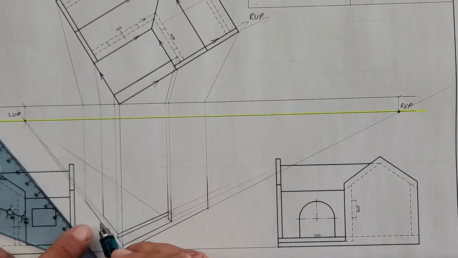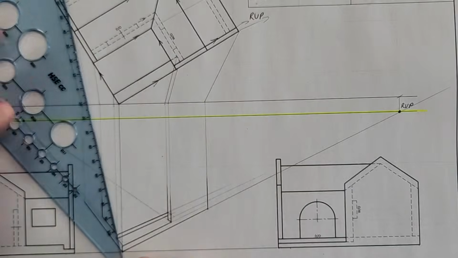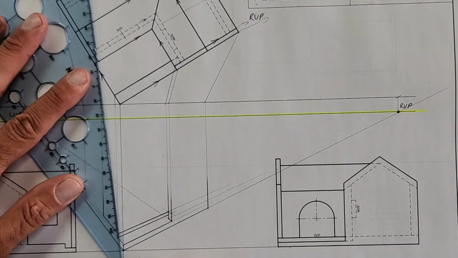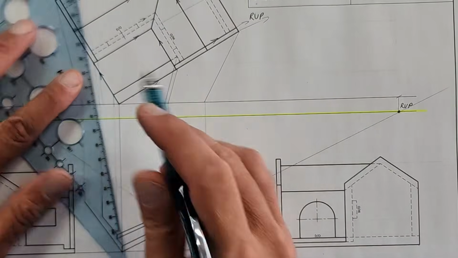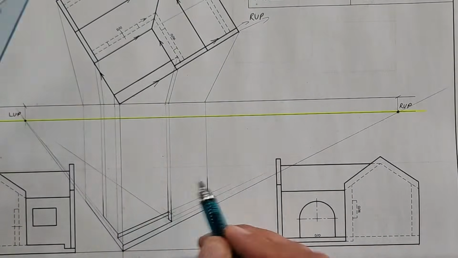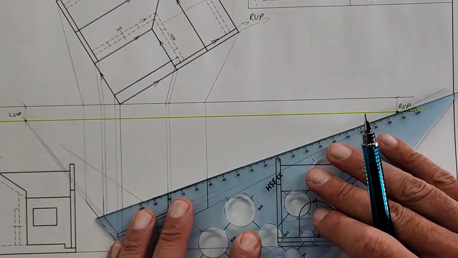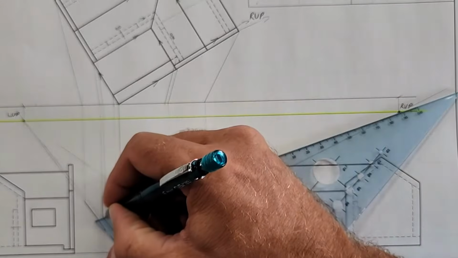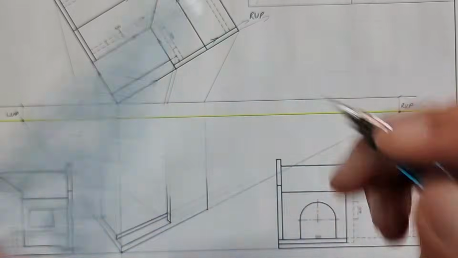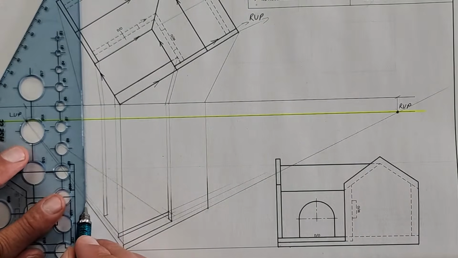Okay, let's continue. So this corner is this corner on the front. There's a depth to it. Let me bring that one down. And then back, that line goes to the right vanishing point. So I'm back here to the right vanishing point. Just repeating myself over and over. All right, up that one, here at the back.